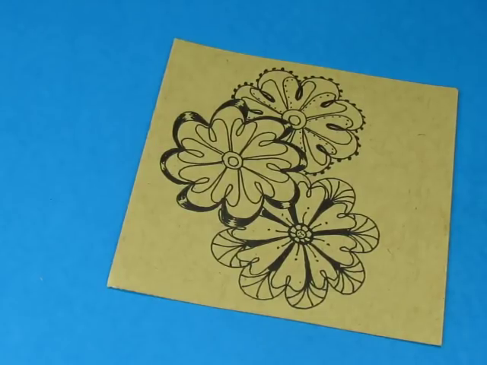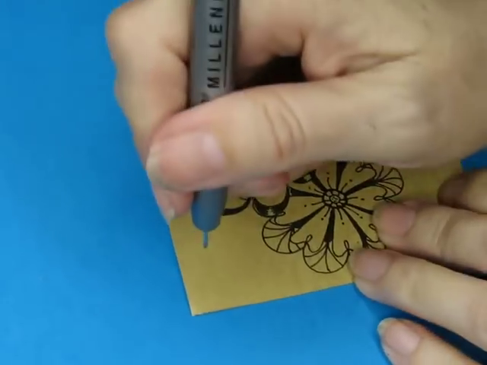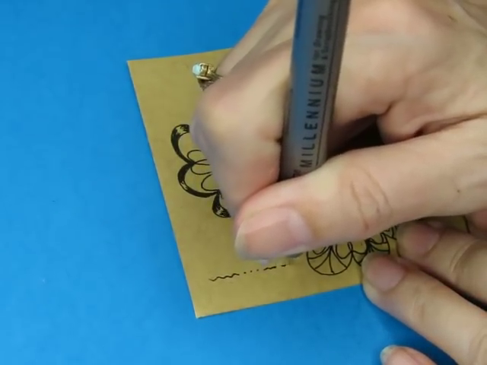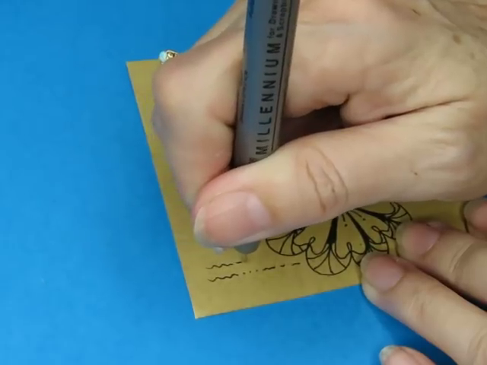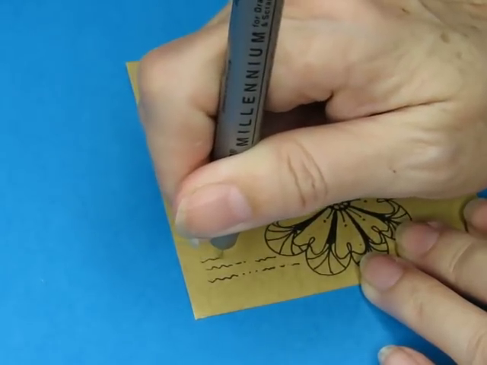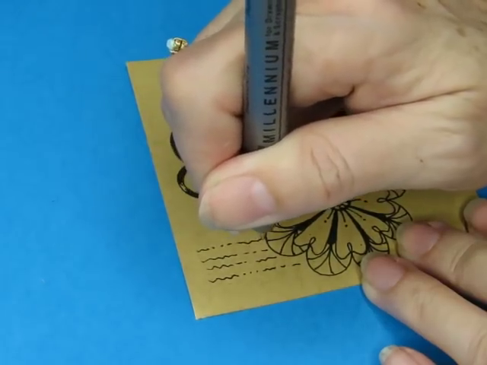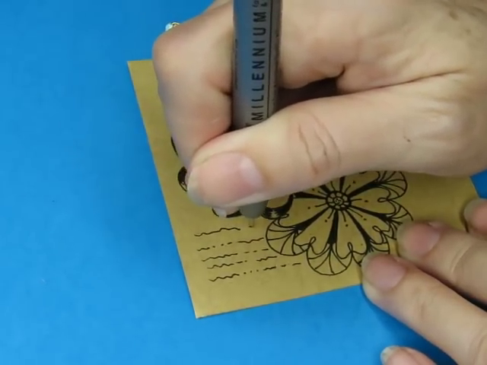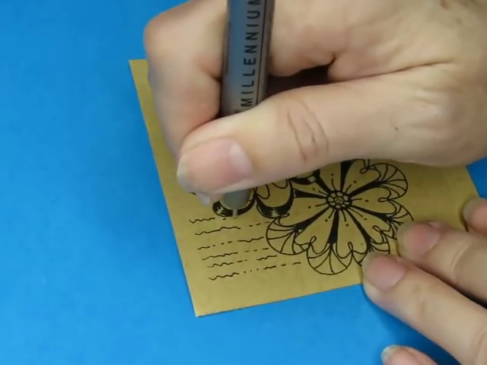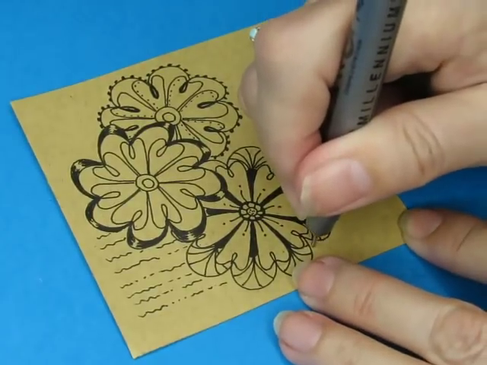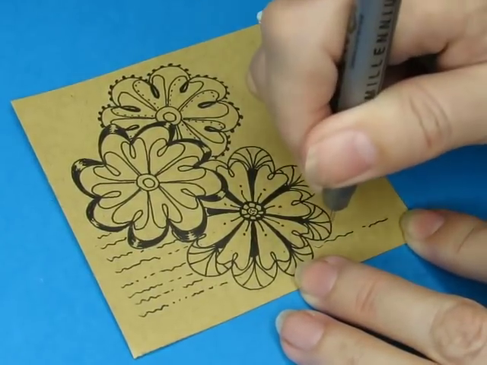I'm going to do this. I believe this pattern's called Mist. It's basically just some squiggly lines and some dots that kind of resemble rain falling.